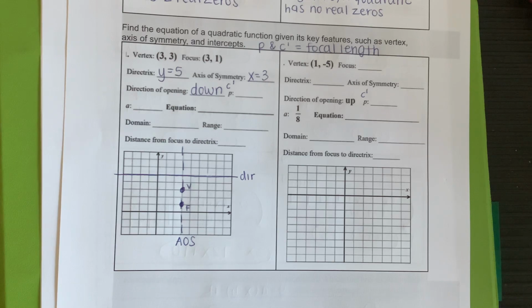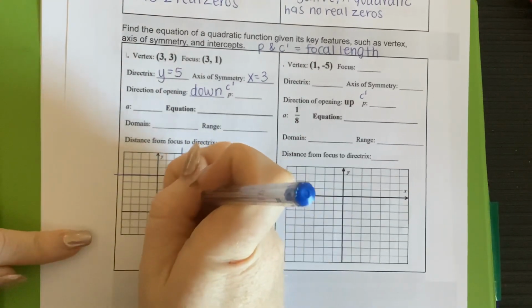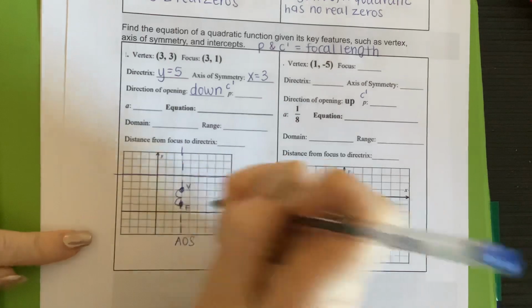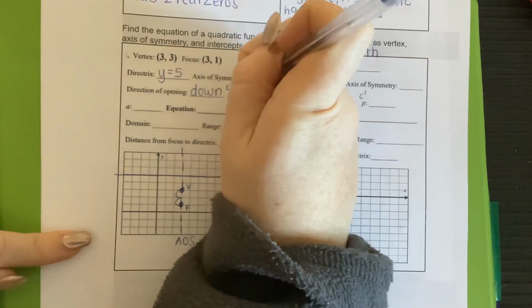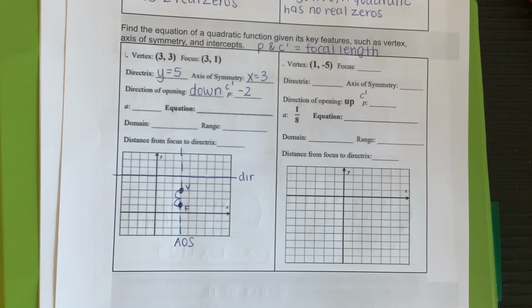And then in this case, to figure out your focal length, think about how you moved. To get from your vertex to your focus, you went down 1, 2 units. That means my focal length is -2 because I went down 2. I know in terms of length you don't see negatives very often, but it's telling us direction. So it's there to just kind of aid us with that.